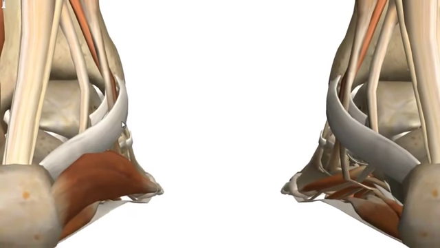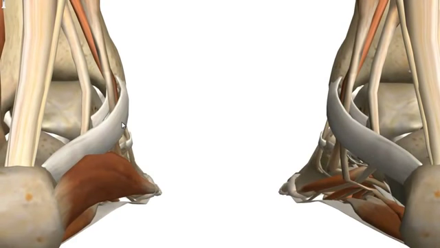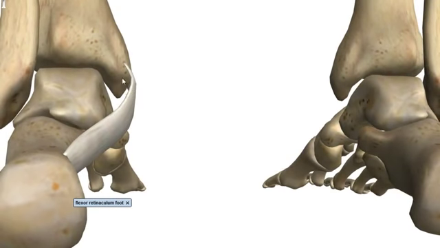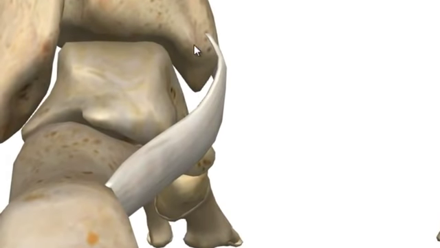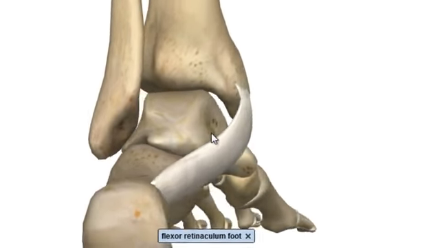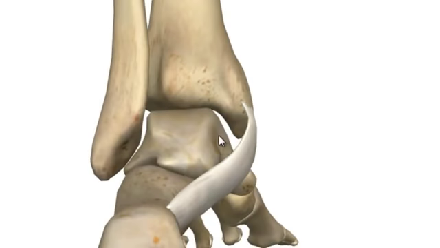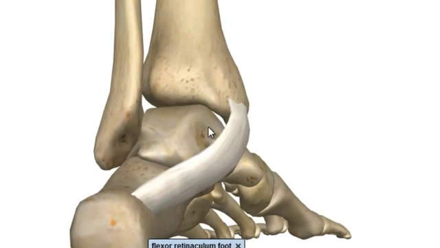I'll just isolate the flexor retinaculum. You can just see this area underneath the flexor retinaculum. You've got this depression between the medial malleolus and the medial and posterior sides of the talus. So there's a depression here just behind the medial malleolus and by the medial and posterior part of the talus.